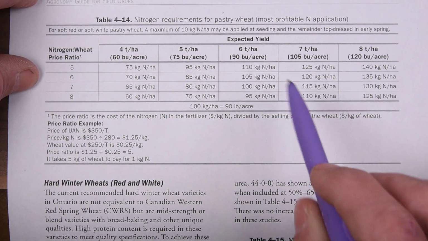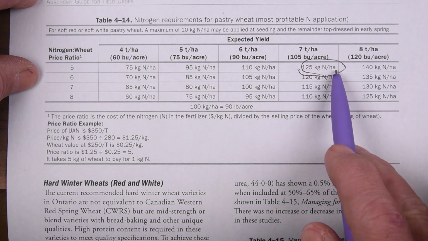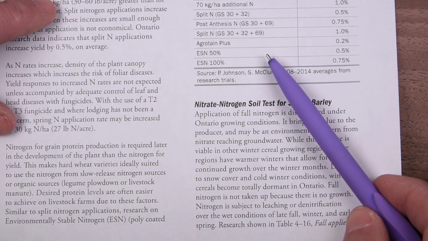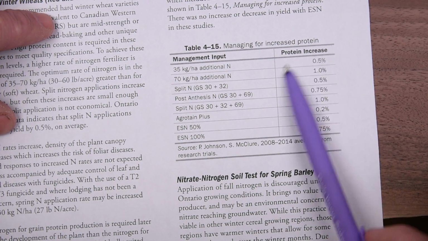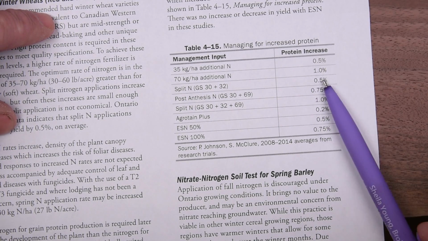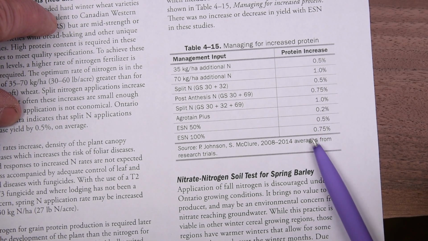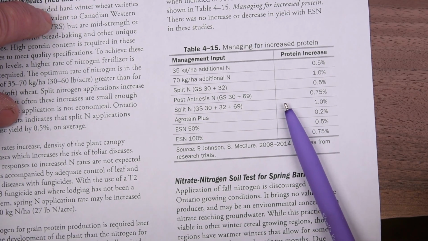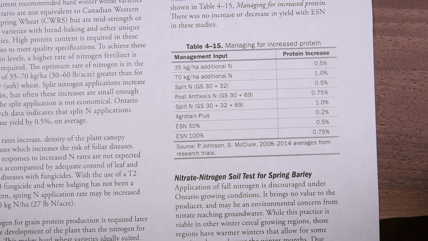So in this case, we need 125 kilograms of nitrogen per hectare to supply the nitrogen to our wheat crop. Now there is another table, table 4-15, for managing for increased protein. You could use that if you need more protein, if you have a protein premium coming to you, but we won't worry about that right now. If you do need more protein, contact your fertilizer professional and they'll help you out.